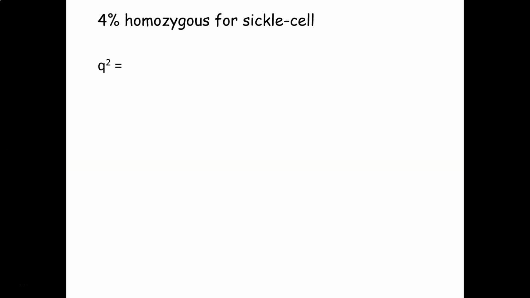So let's try another example of Hardy-Weinberg, working with that same idea of those sickle cells and that sickle cell recessive disease. But instead, let's take a look at what this looks like in the African populations, where I now have a 4% homozygous frequency for sickle cell. So again, remember, sickle cell disease is recessive. That means that its genotype is homozygous recessive, and so we start off with that q squared.